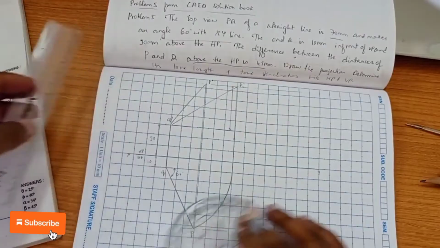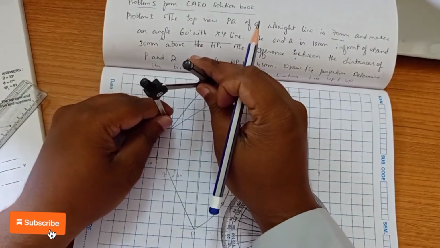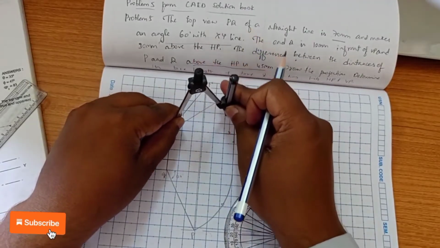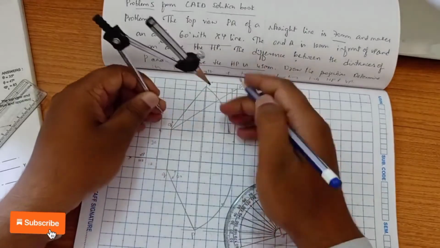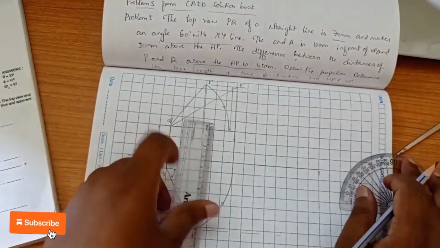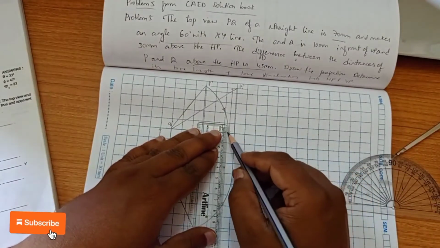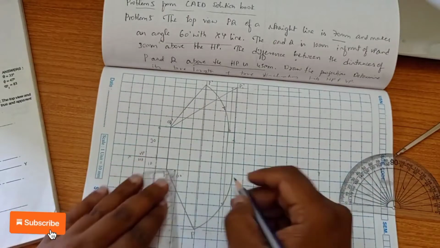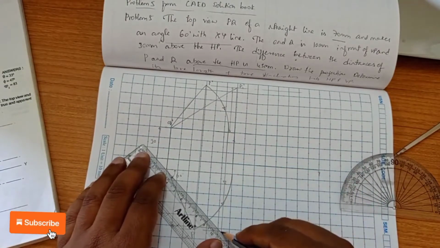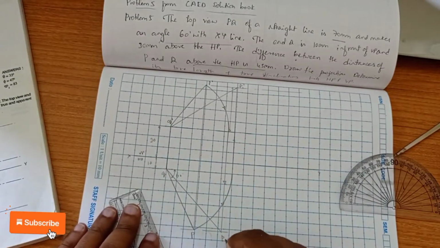Now we are going to rotate this apparent length in this direction, and projecting downward. So this is, we have another true length.